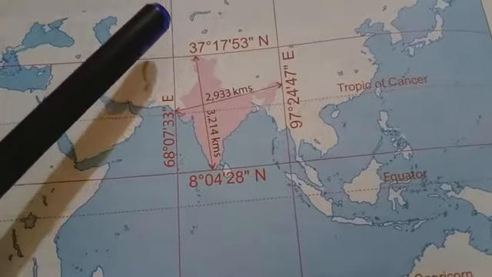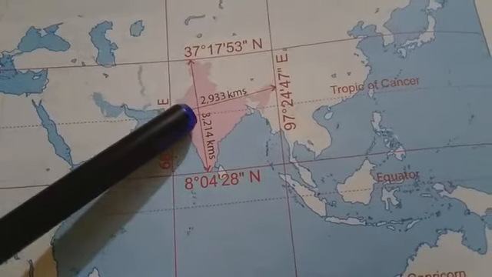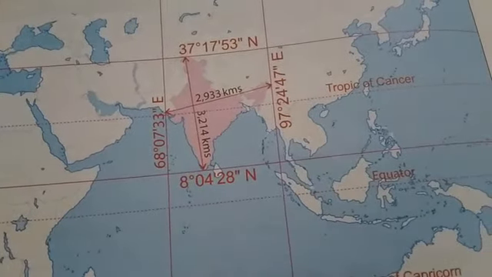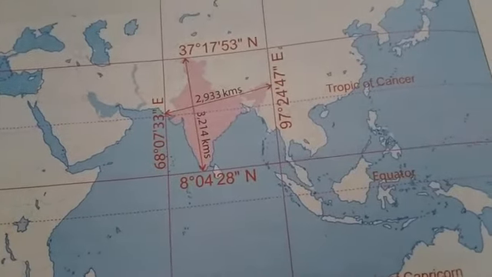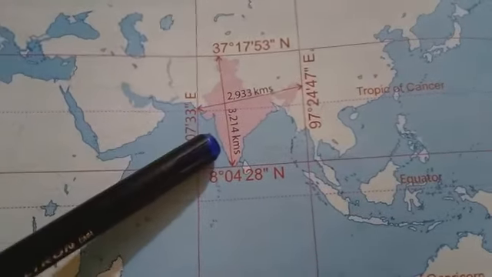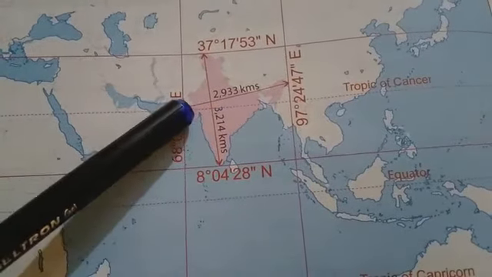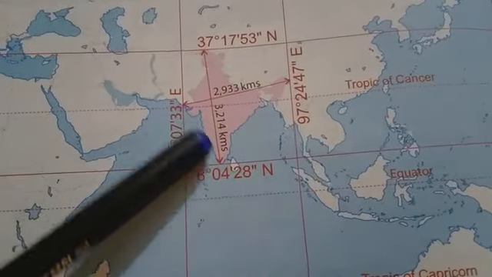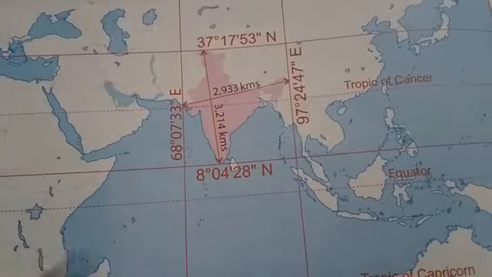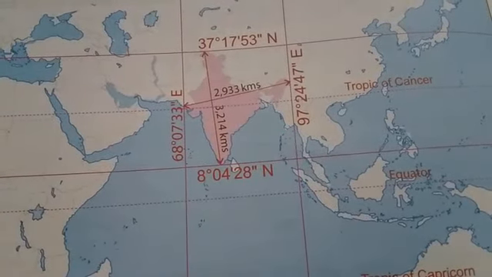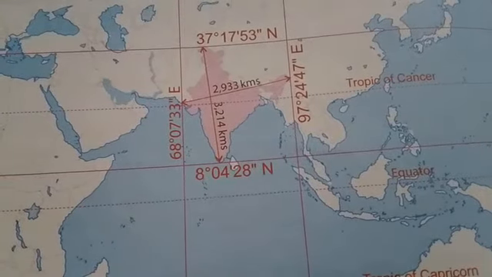And north to south extent, you can see here, about 3,200 kilometers. The width decreases gradually in the southern part, like a pinpoint at the southern tip. The southern part of our India is just like a triangular shape.